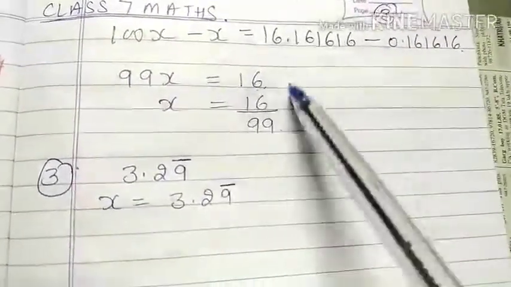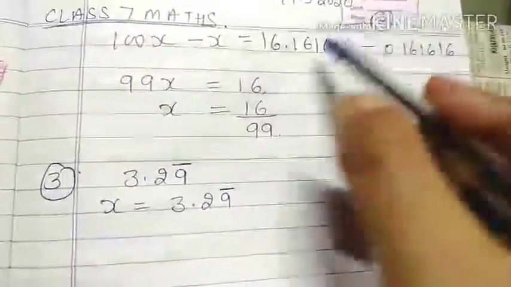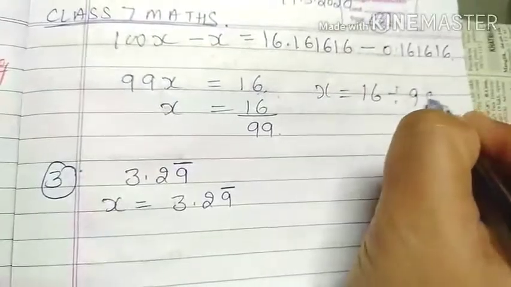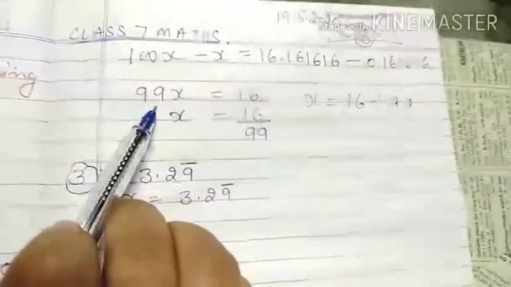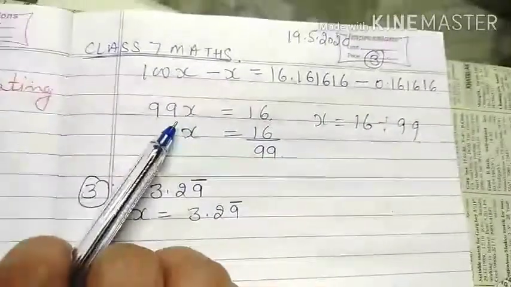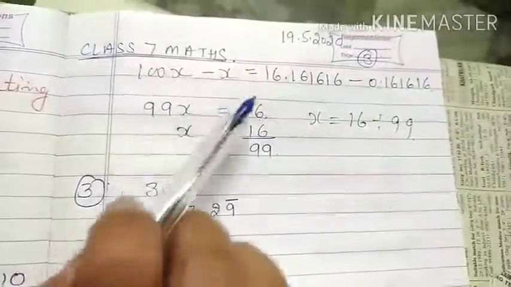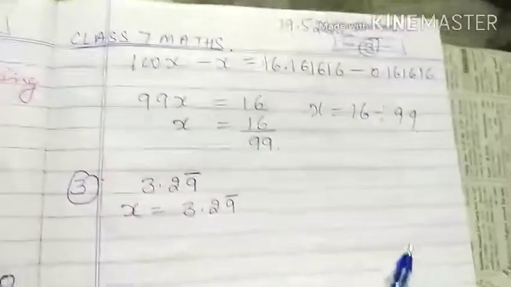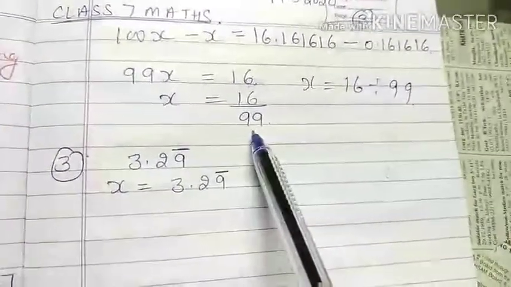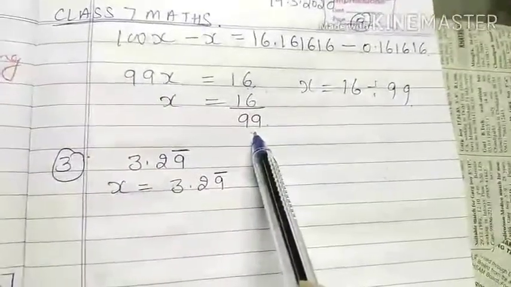When you check again here, when 99 goes here, that is 16 divided by 99. Any term multiplied with the variable that is shifted to the other side changes into a division sign. If there is a divide, that will change to multiply. So x is equal to 16 divided by 99. This is again in lowest form, so that is my required answer.